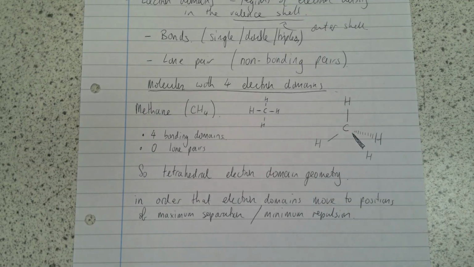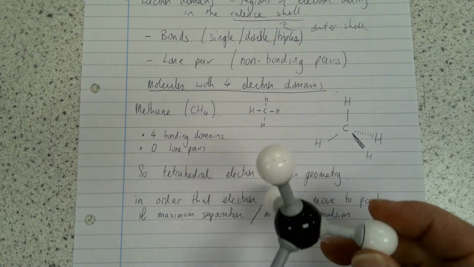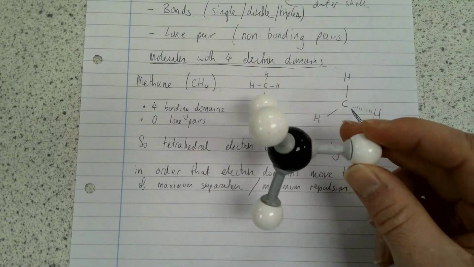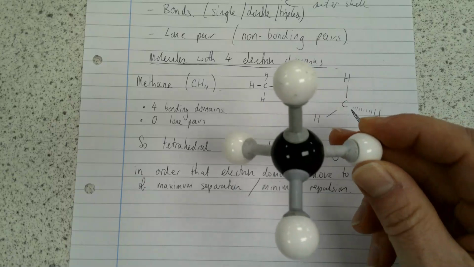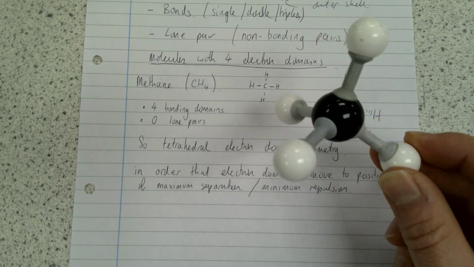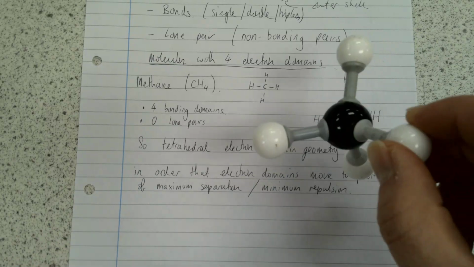Right, so pairs of electrons are negatively charged. Negatively charged things don't like being near each other. They like to get away from each other as far as they can. And it just so happens that if you take something with 4 things around it in a 3-dimensional structure, the positions where they can get as far away from each other as they can look like that. These grey bonds are getting as far away from each other as they can. The picture I've drawn is not going to work very well, but it's something like that.